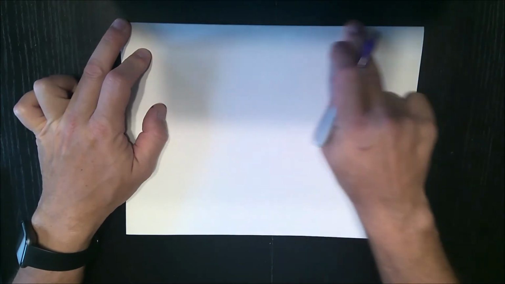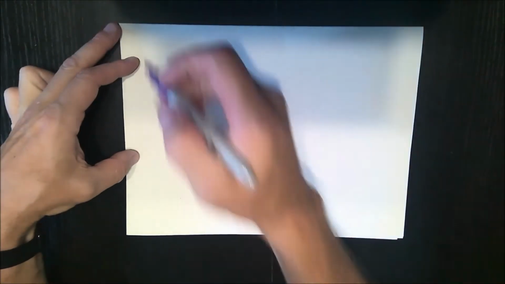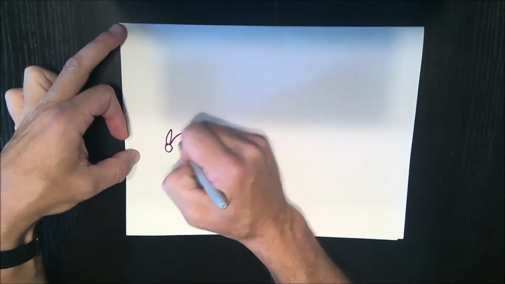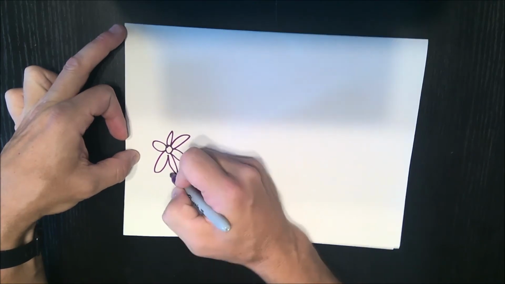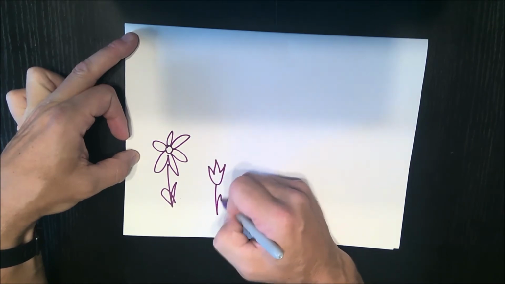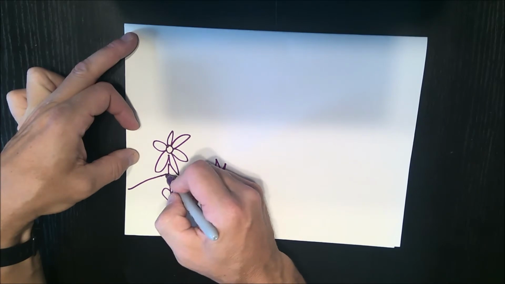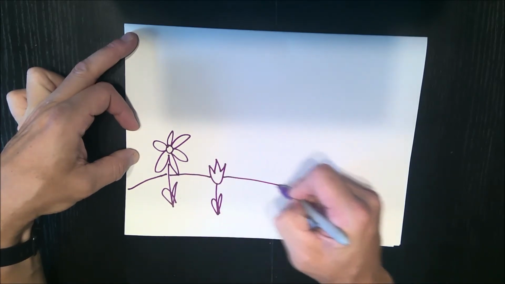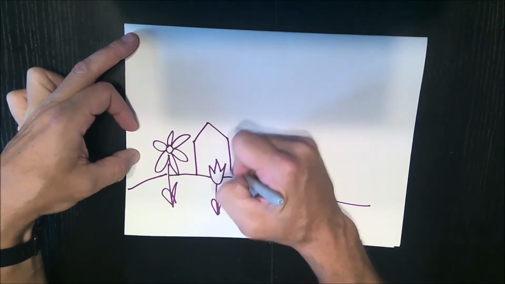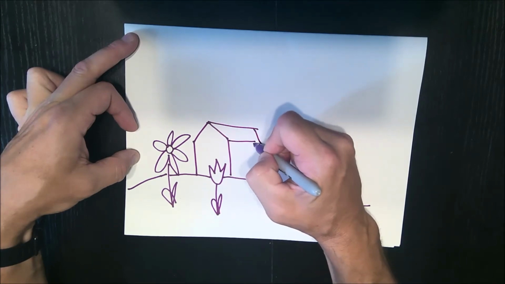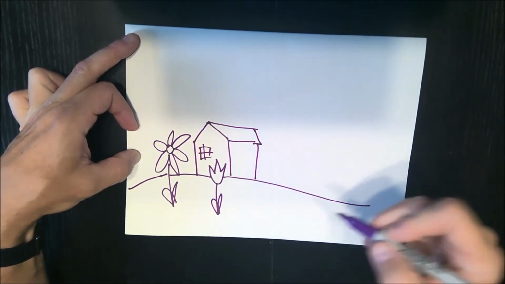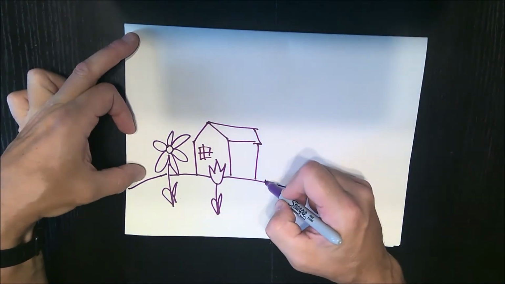I want to talk to you about drawing today. You've been drawing for about 10 years now, and you've developed this repertoire. If we were to go around the room and I asked everyone to free draw whatever they want, odds are I'd probably see some of these, maybe one of these, probably one of these.